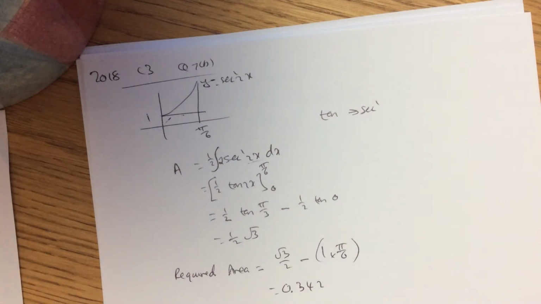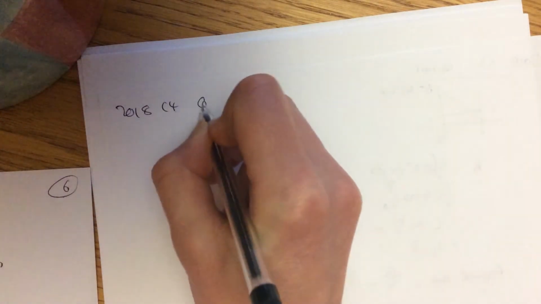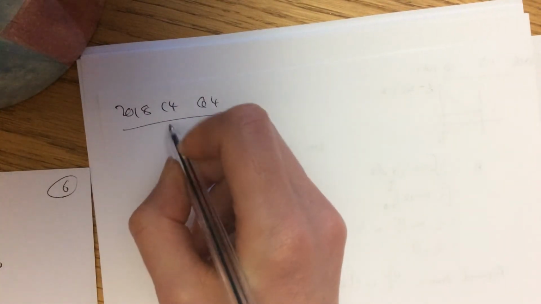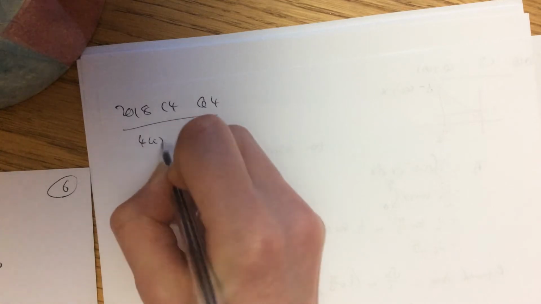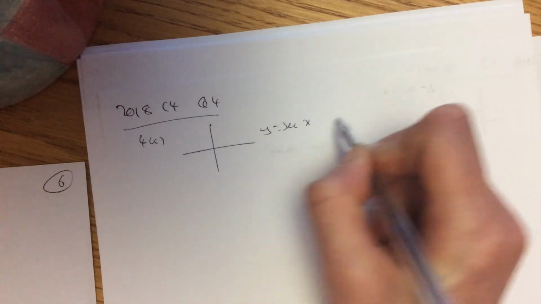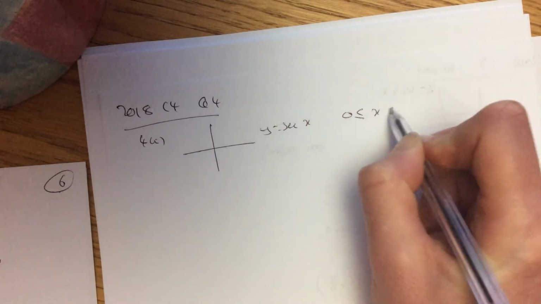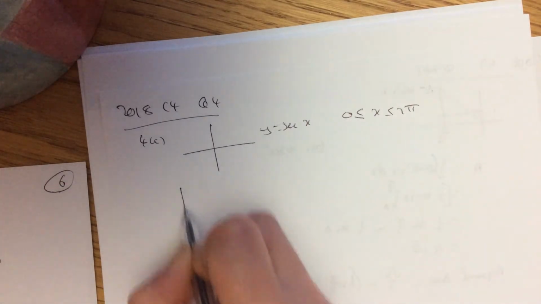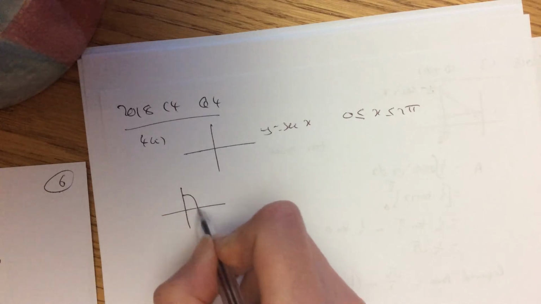Okay, now the next one we're going to look at is 2018 C4 question 4 and question 8 of this paper. Okay, so I am wanting to have sec x. I'm trying to draw the graph between these values. So I always start off with a cos.